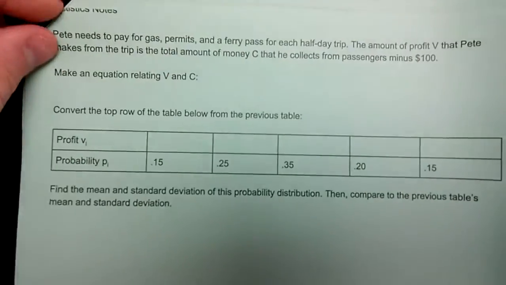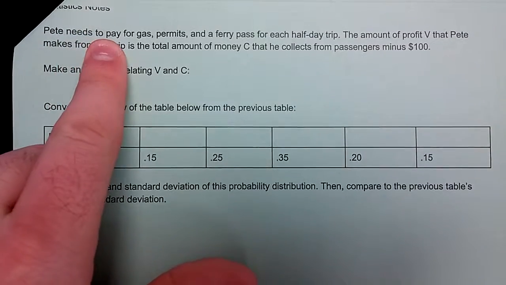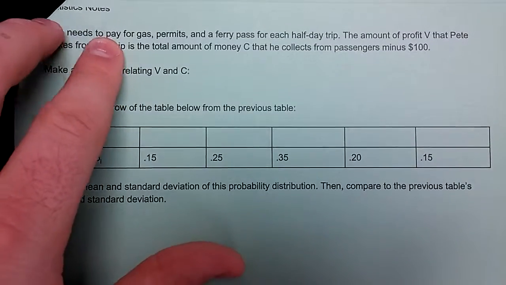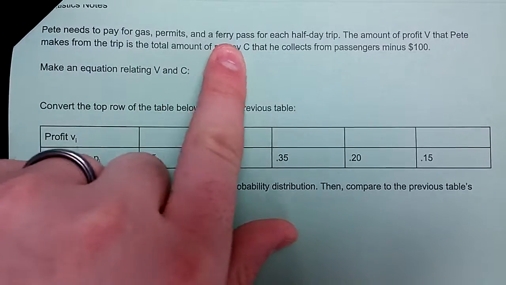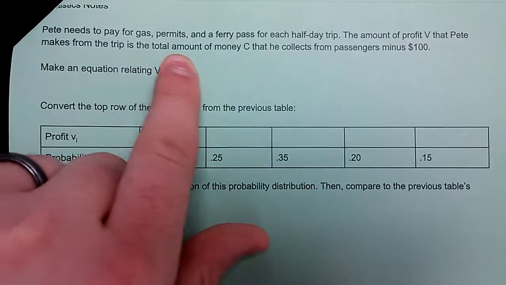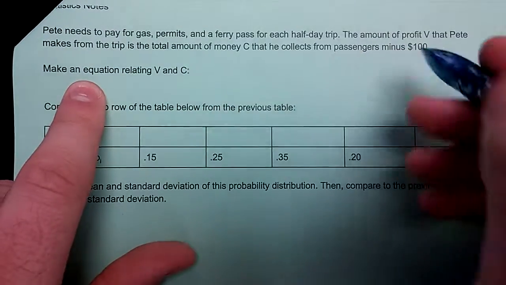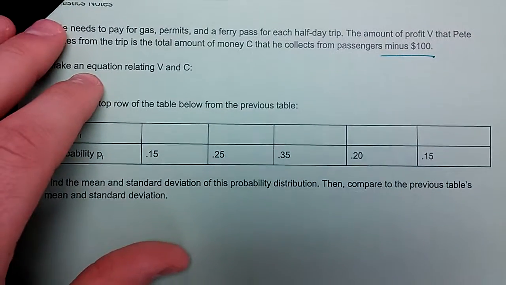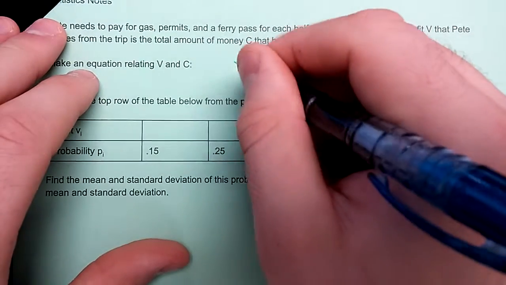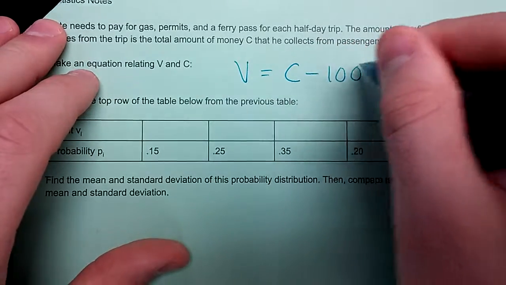All right, let's write an even newer equation, and we're going to talk about actually paying for stuff. Pete's got to pay for gas, permits, ferry, pass for each half-day trip. The amount of profit V that Pete makes from his trip is the total amount of money C that he collects from his passengers minus 100. So minus 100 essentially tells you exactly what operation we're talking about. So V is going to be equal to C, the money he collects, subtracting 100.